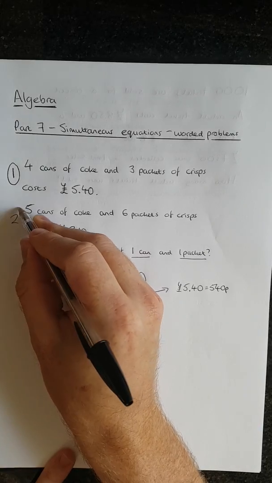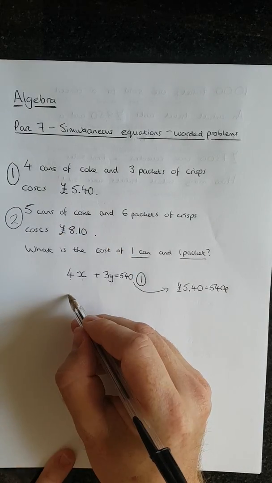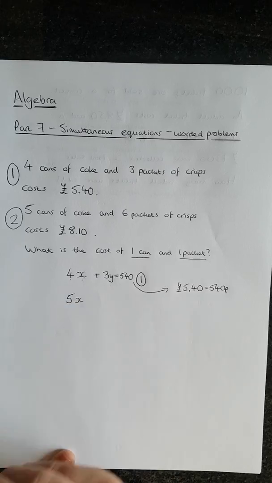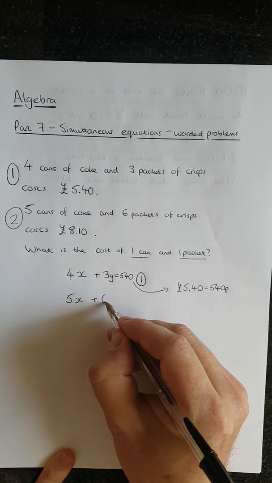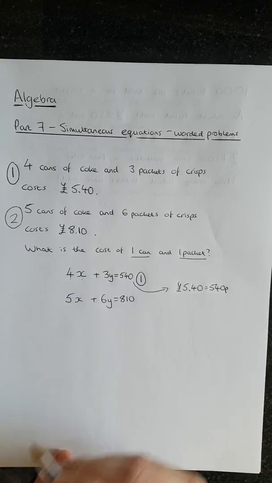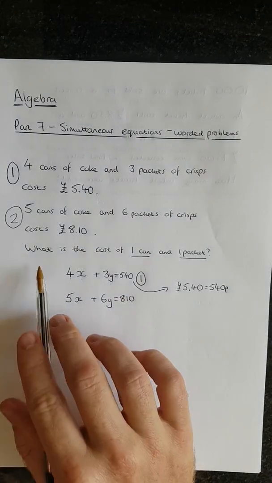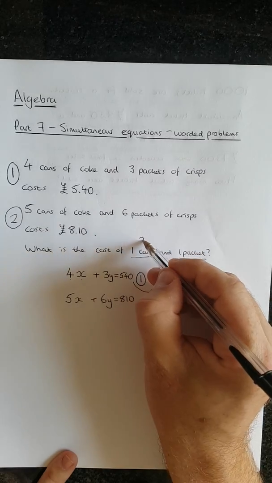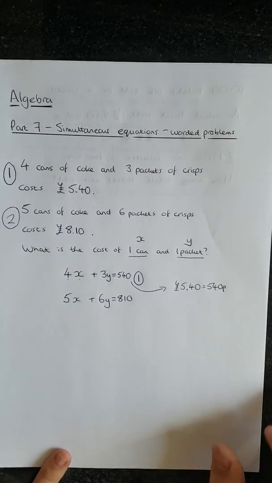Now equation 2 follows on quite nicely. 5 times the cost of a can of Coke plus 6 times the cost of a packet of crisps equals £8.10. And my aim is to find the cost of 1 can and 1 packet.